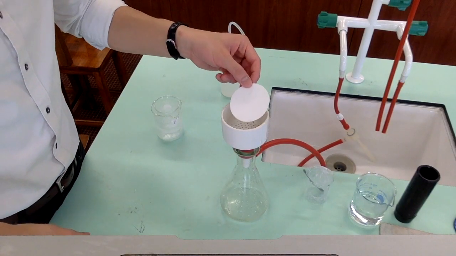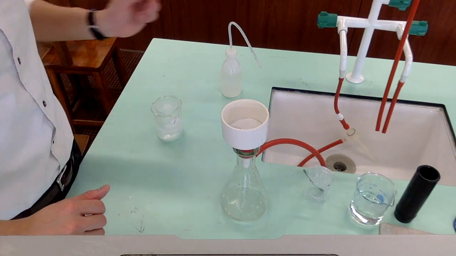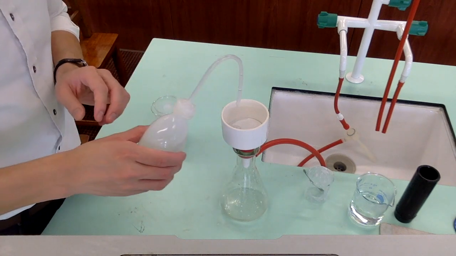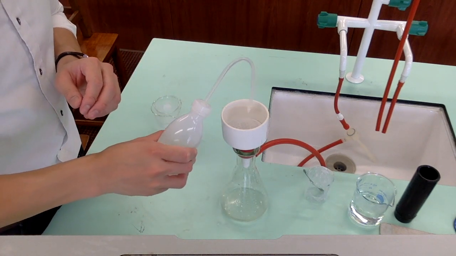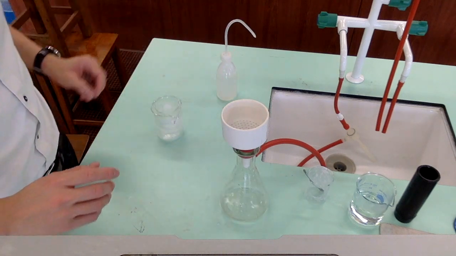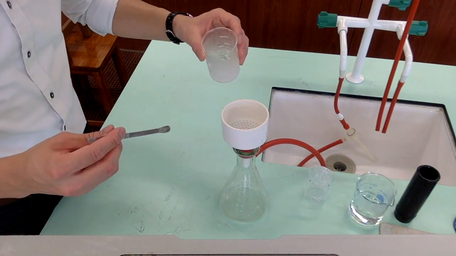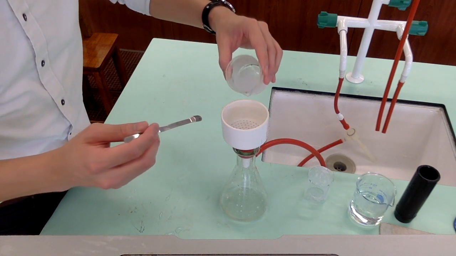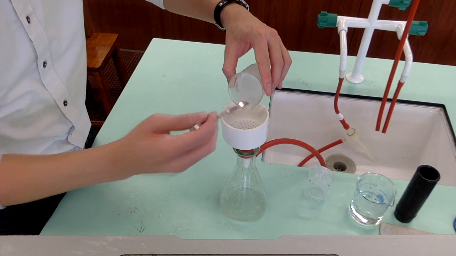Place the filter paper onto the Buchner funnel and then add some water to the paper so that it is stuck firmly to the bottom of the Buchner funnel. Now carefully filter the pure benzoic acid through suction filtration.